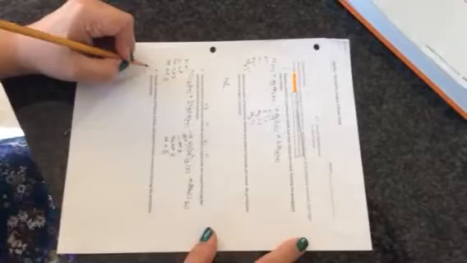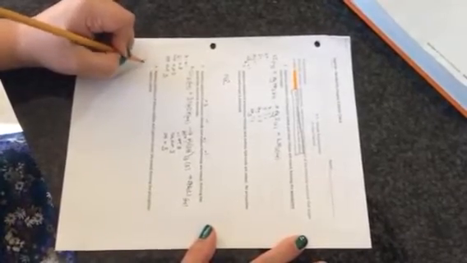Aqueous solutions of lithium sulfate and calcium nitrate are mixed, forming the precipitate calcium sulfate. So I've got lithium, which is a +1, and sulfate, which is, if I go to page 221, I think it's a -2. Sulfate, -2. Yep.